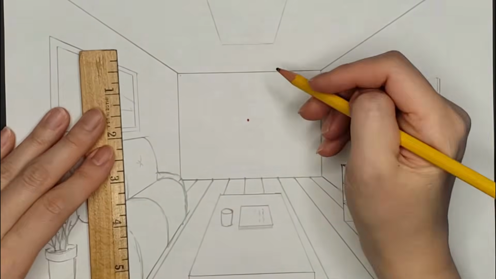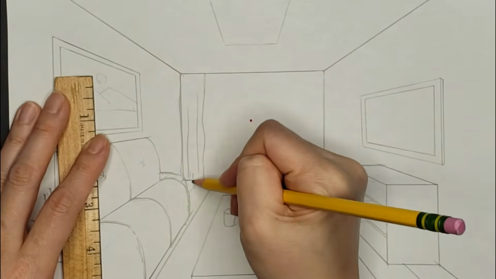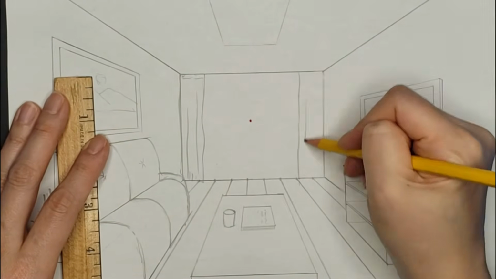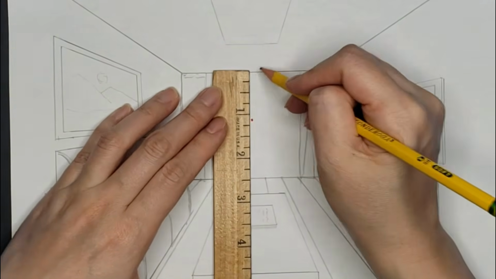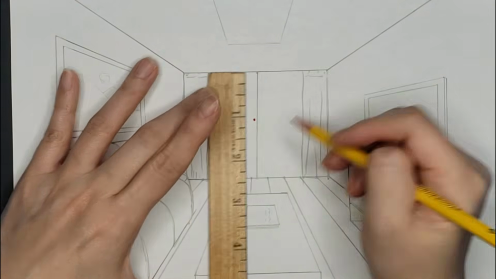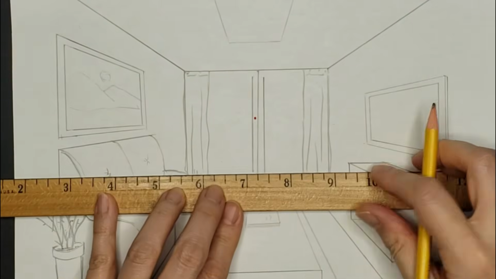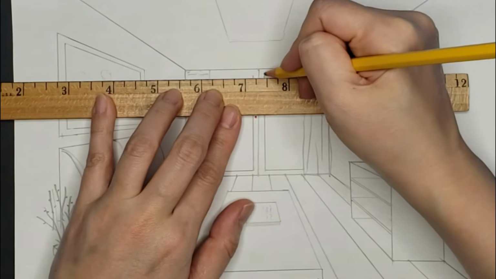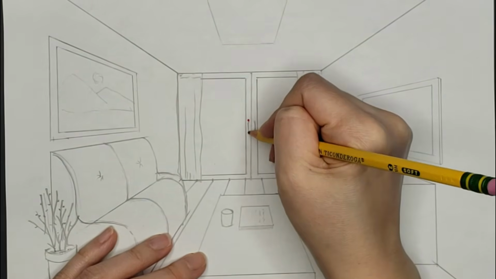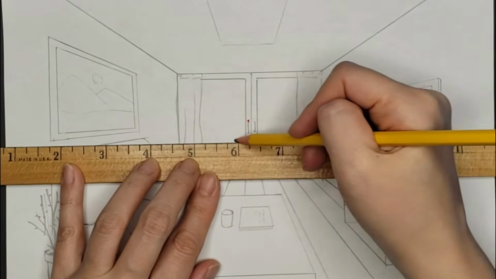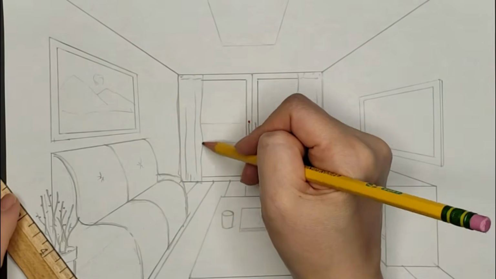And now I want to decorate the wall that we're facing. So I'm going to add some curtains on the left and right side. And add the balcony doors. So door handles, and these are glass doors, so maybe I can draw what's outside a little lightly.